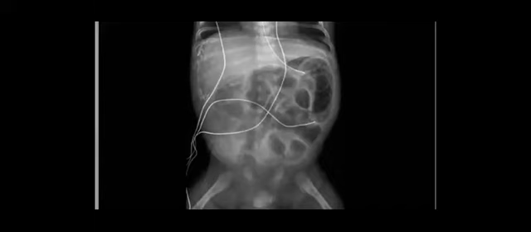Because as you know, it will be a sterile chemical peritonitis, and it will end in formation of calcification. And it is good to mention that it can reach the scrotum as well, as in this case, because the processus vaginalis has communication with the peritoneum.